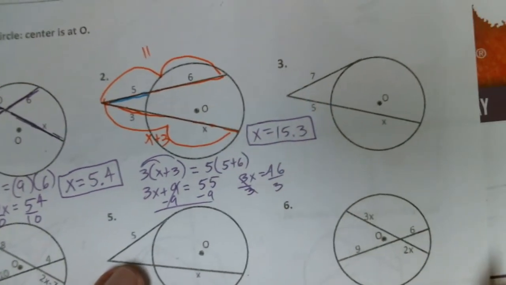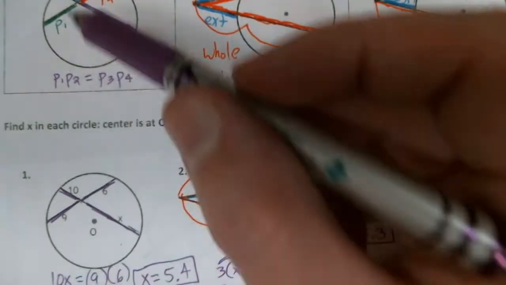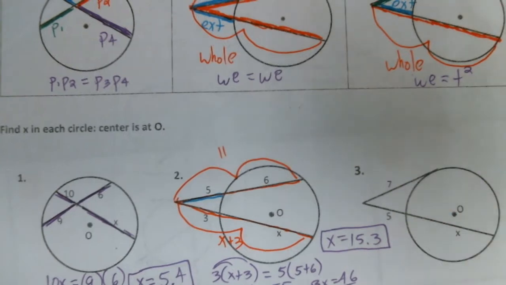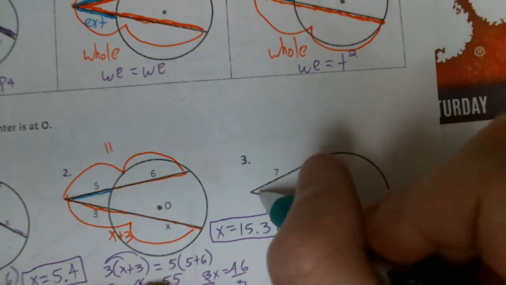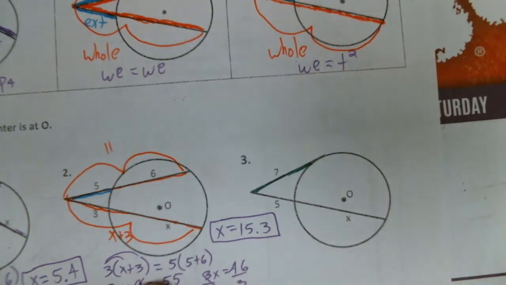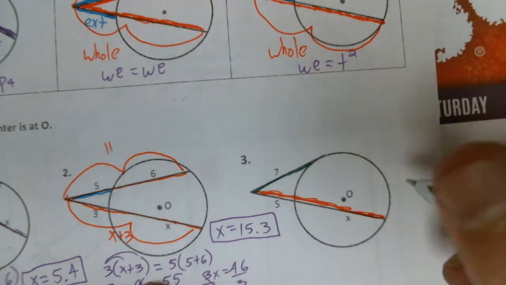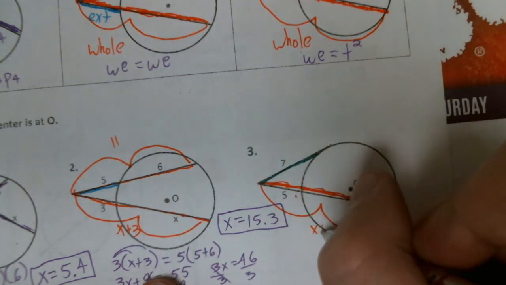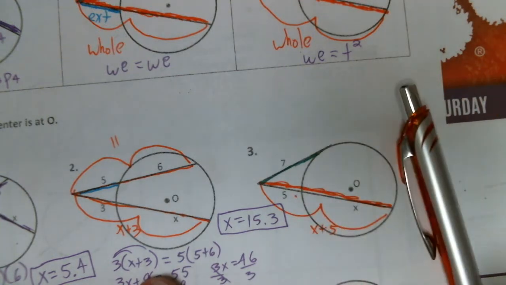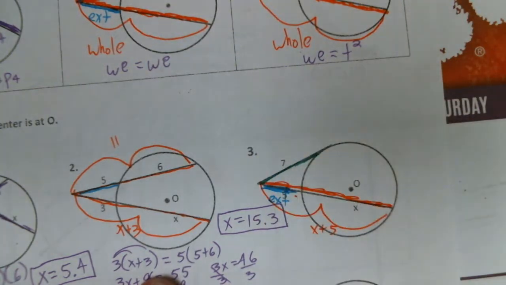Okay, what kind of problem is number 3? That is a wet problem. Oh, they're nice to us. Pee, wee, wet. Okay, so this is an example of a wet problem. We've got our tangent piece in green. We've got our whole piece, in one of the best colors in the world, orange. So the whole piece, now what is the whole piece? It is x plus 5. And then of course we've got the exterior piece in blue. That is exterior.